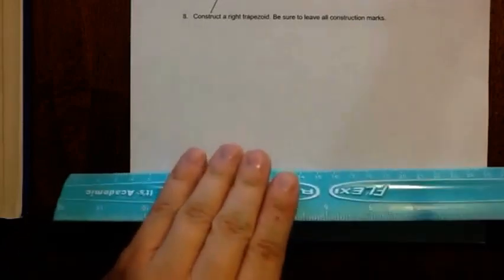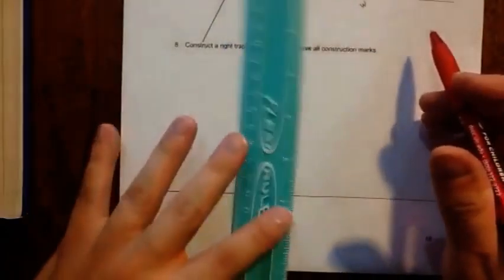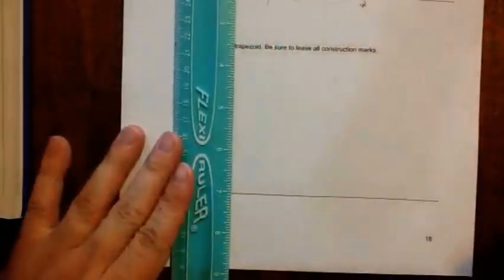Final construction, a right trapezoid. You can probably guess that we're going to need to construct parallel lines. But since we've got right angles in this, we're going to need to be able to construct perpendicular lines as well. So I'm going to go ahead and construct an initial line, same way I always do with parallel lines, but I am not going to draw an intersecting one. Remember, I said you could guess 90 in previous examples, but we need it to be exact.